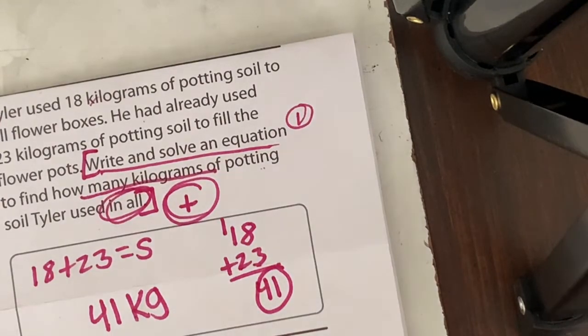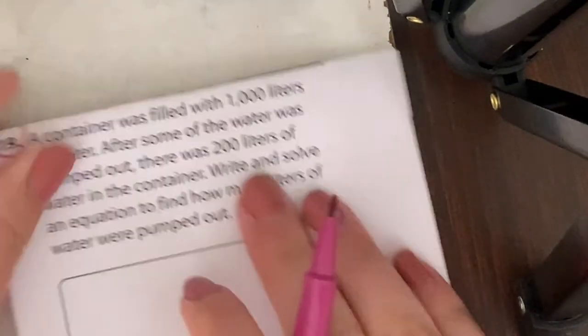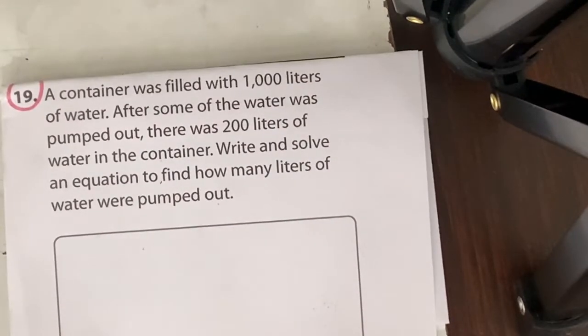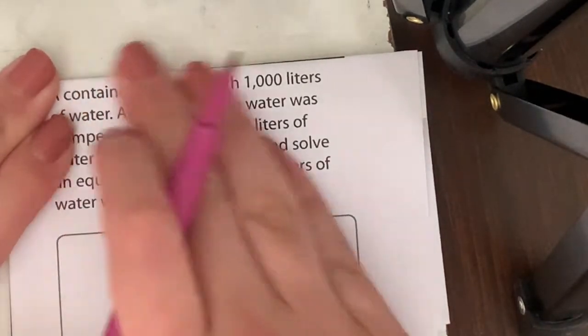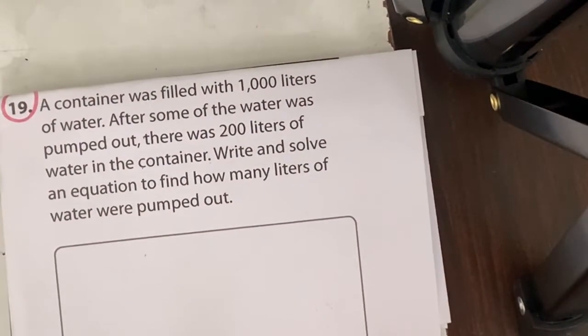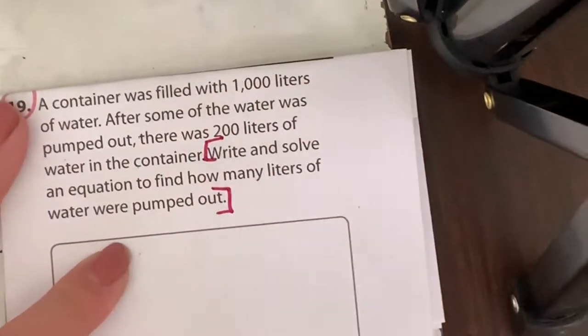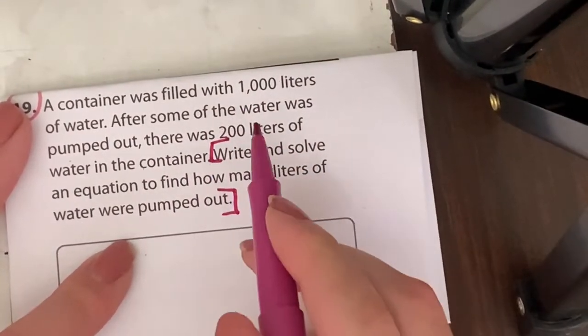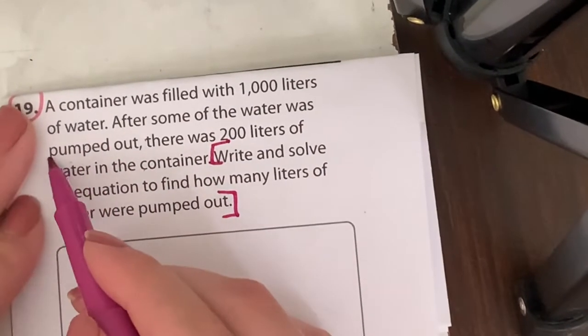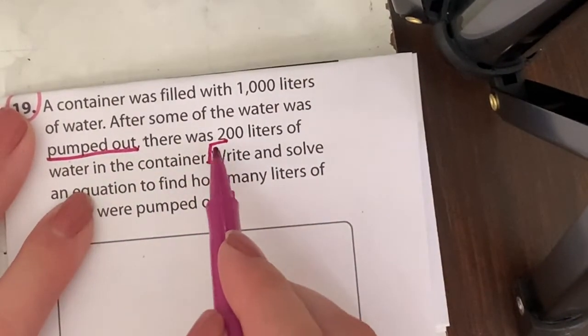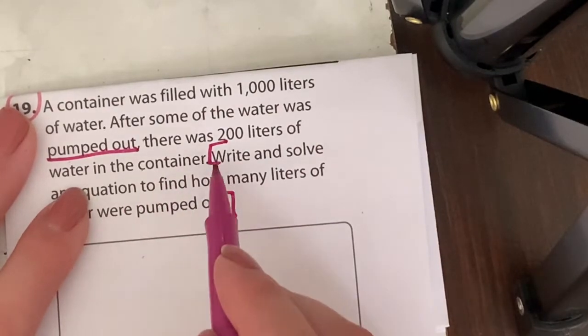So now we're ready to move on to number 19, and then we are all done, okay? A container was filled with 1,000 liters of water. After some of the water was pumped out, there was 200 liters of water in the container. Write and solve an equation to find out how many liters of water were pumped out. Okay, so that's my job, writing and solving an equation. So I started with 1,000, some water was pumped out. To me, that pumped out sounds like subtraction. And then there was 200 liters of water in the container left.